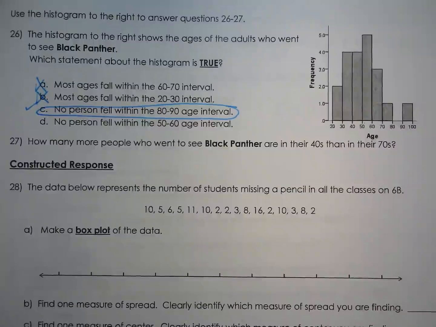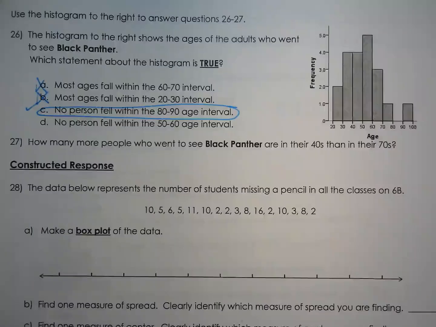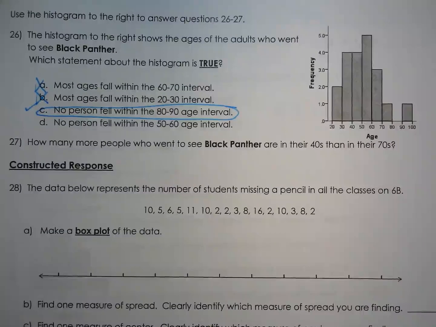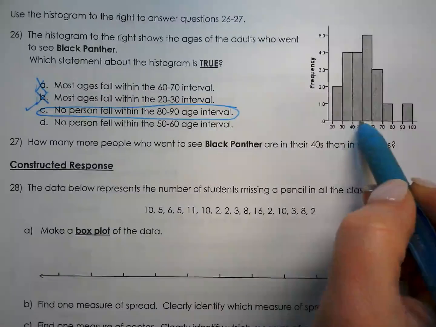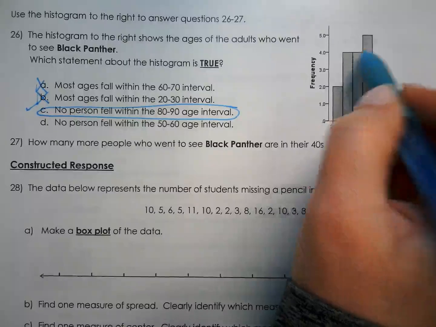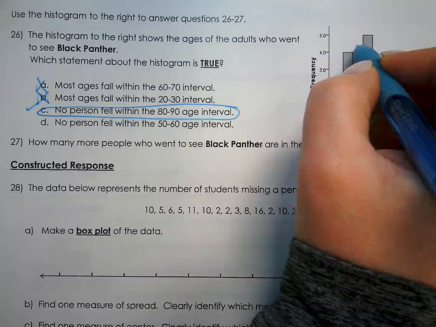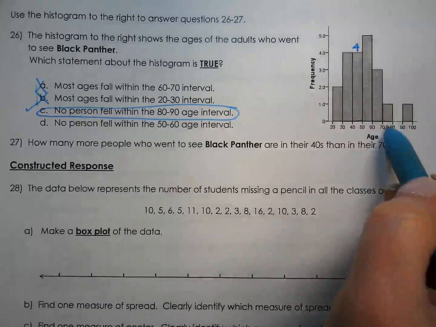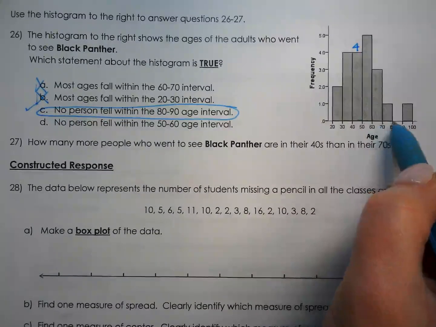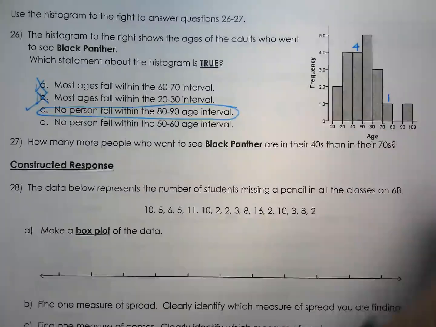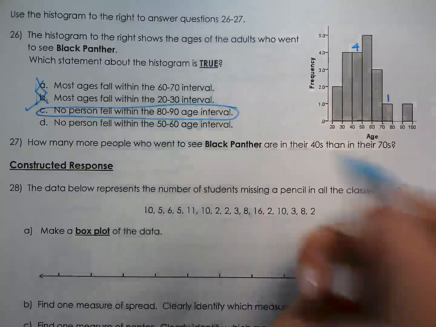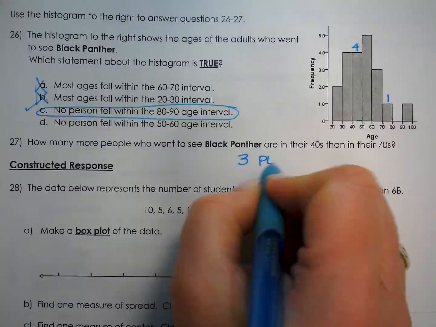And we want to know how many more people who went to see Black Panther are in their 40s than in their 70s. Well, the 40-year-olds are right here. And there were, it looks like, 4 of them. And in the 70 range, from 70 to 80, it looks like there was 1 person. So the difference between how many more was 3 people.